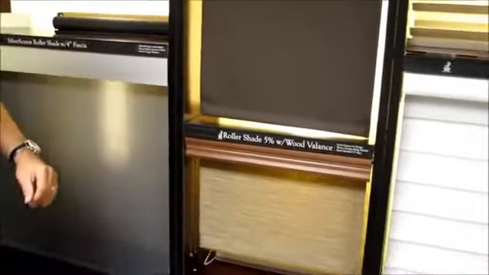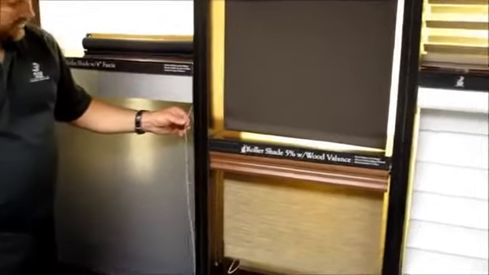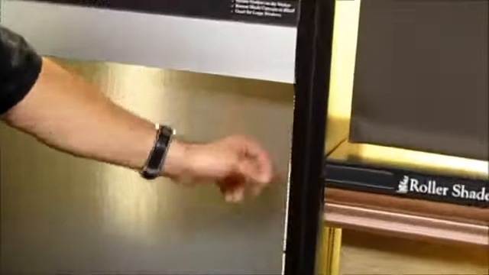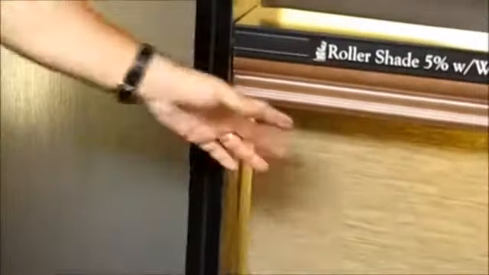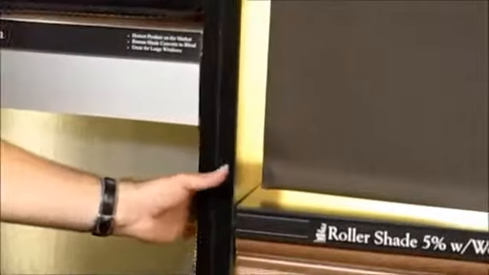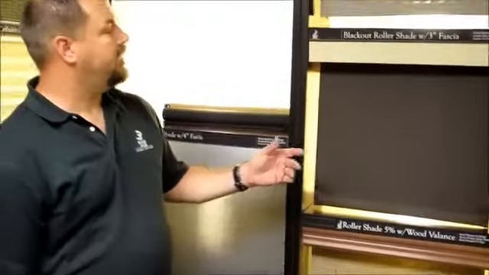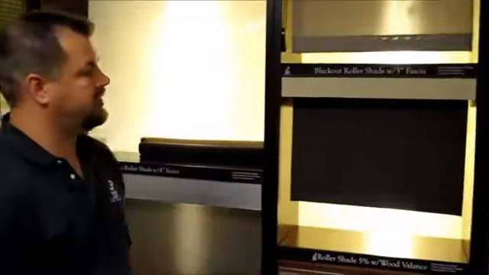Other options available on a roller shade are your control systems. Here we've got a nickel-plated chain. You can do nickel-plated, you can do a poly bead, you can color coordinate, you can match them to your windowsill versus your fabric. You can also do a cord-free system as well as motorized systems.